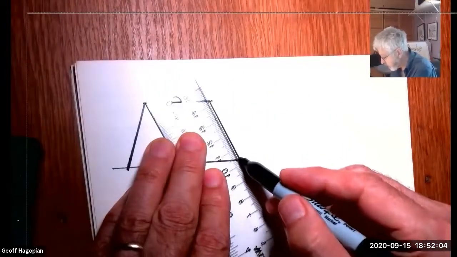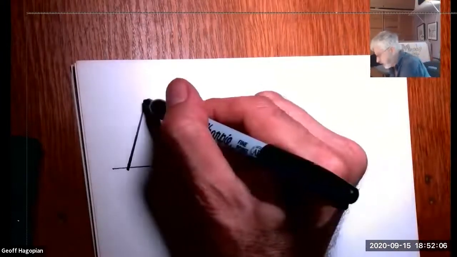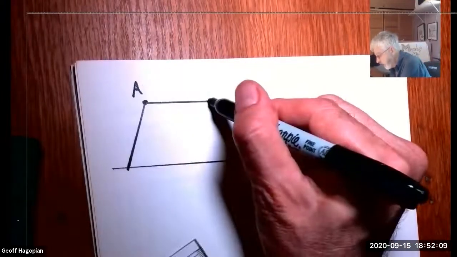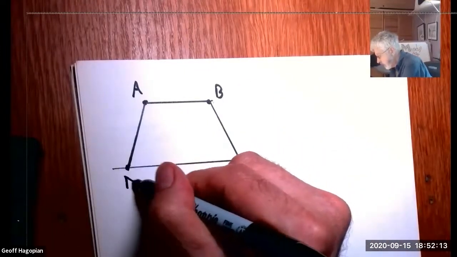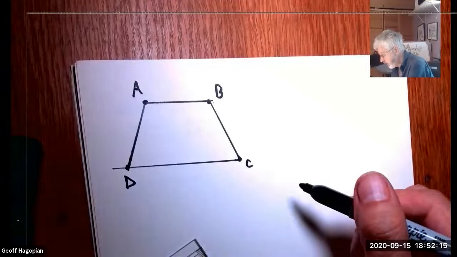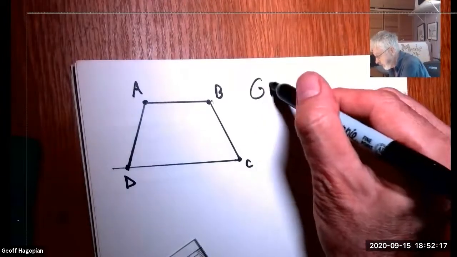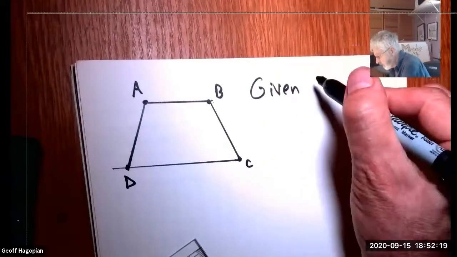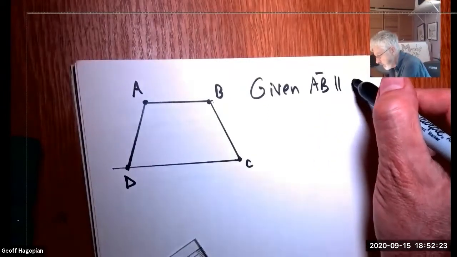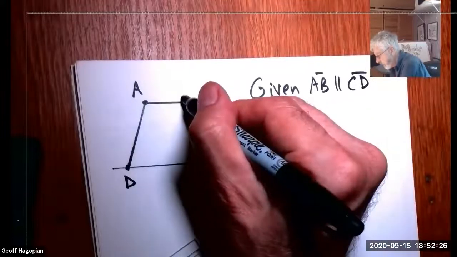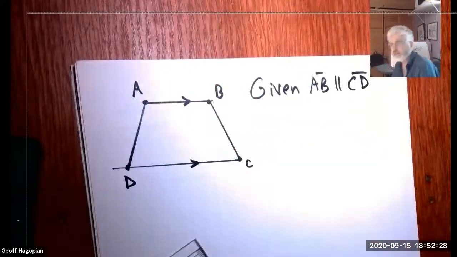Okay, so this is in no particular order, A, B, C, D, and we're given that AB is parallel to CD. We can indicate that with these arrows like so.